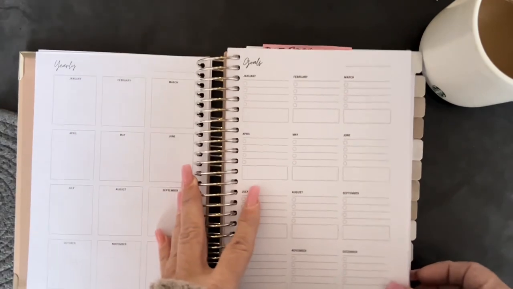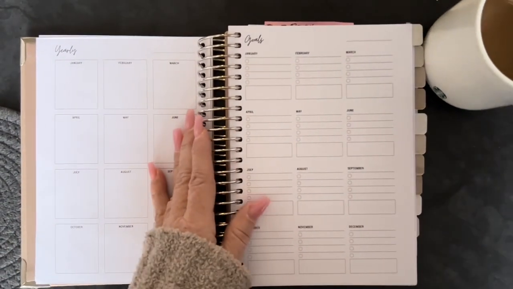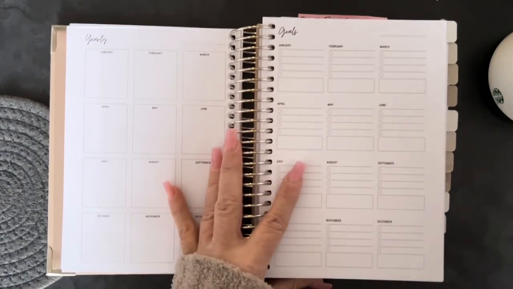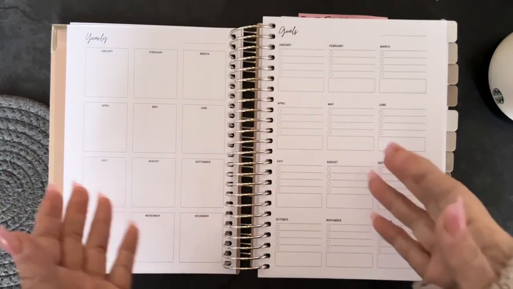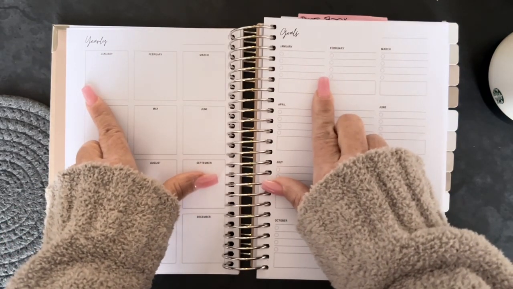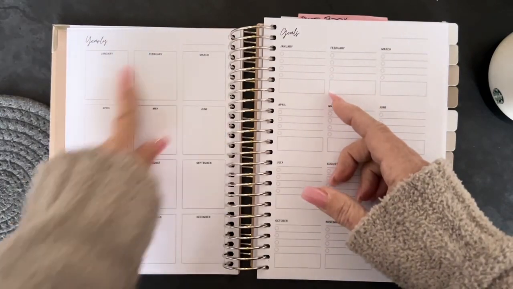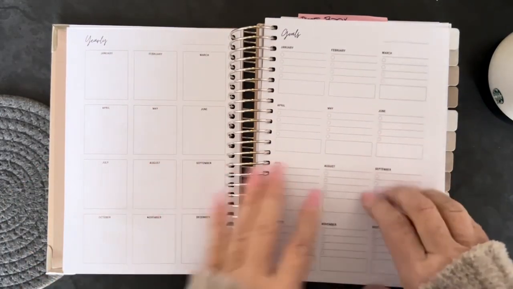And then I have the yearly and then the goals page, which is your standard pages in a lot of the different planners. You'll see these type. And I think that they're very standard, user-friendly. You can use these for a lot of different things, and mainly goals, because you have the box here. So there's so many ways that you can actually use these pages, okay?